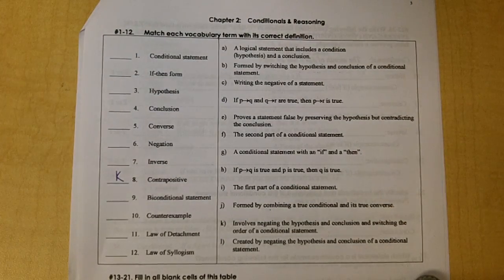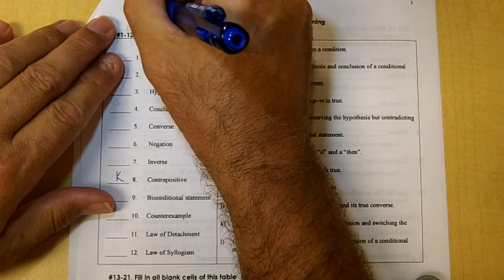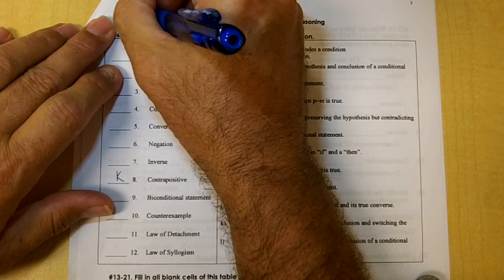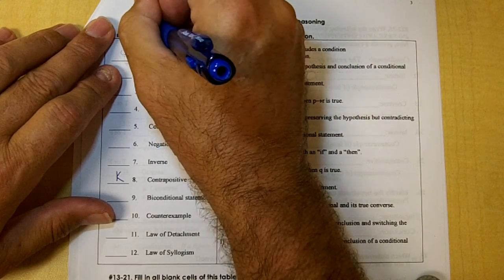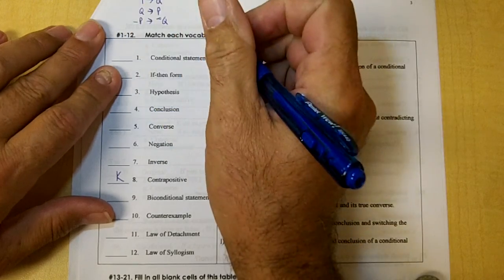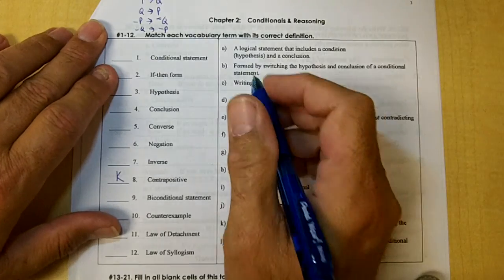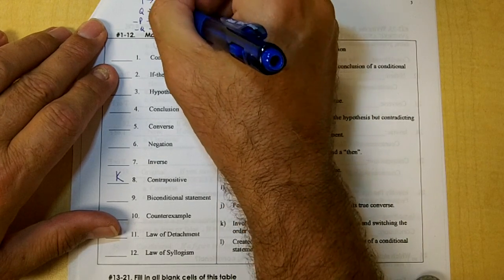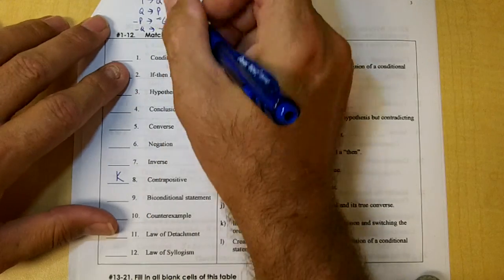Okay, we're going to do matching on this part. What I want you to write at the top of your paper is this. Write down P arrow Q, then switch it, Q arrow P, negative P arrow negative Q, and negative Q arrow negative P. Then you're going to write down C, C, I, C. This right here is your conditional.